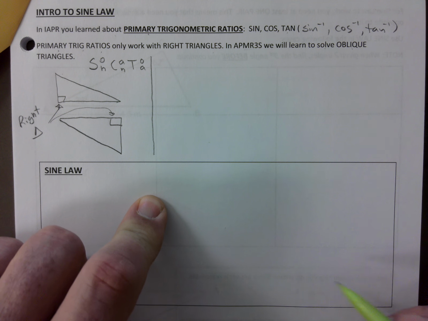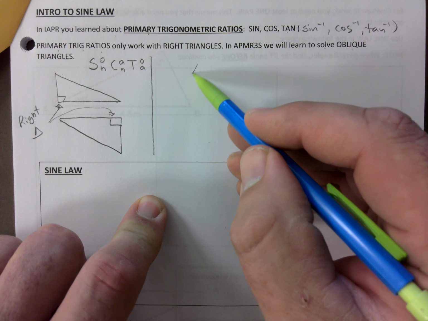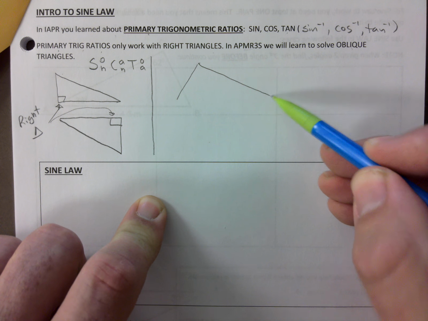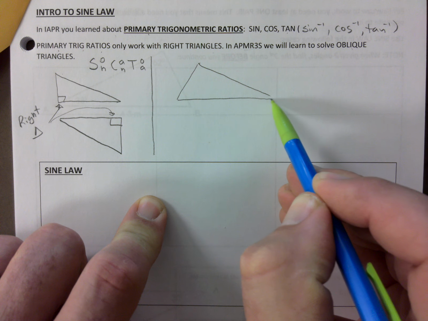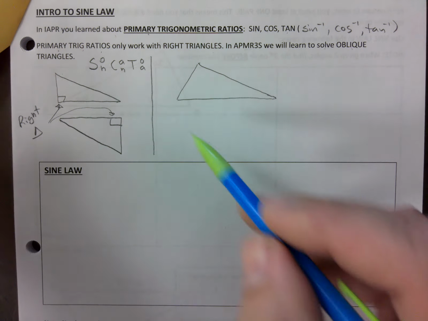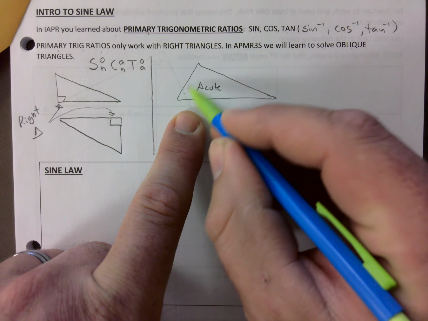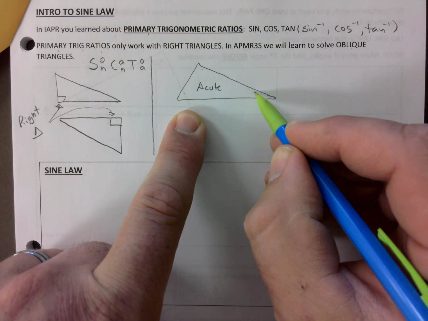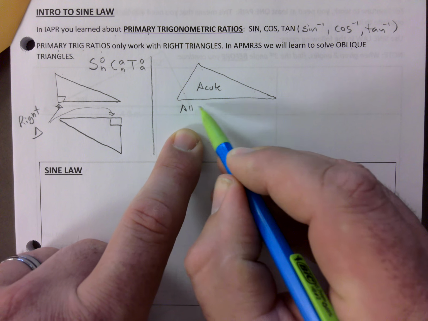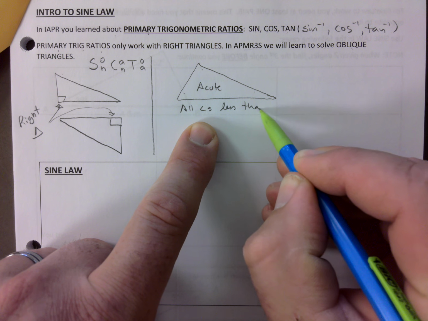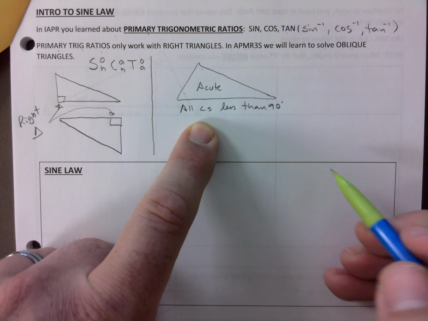We're going to now talk about oblique. In the oblique category, you don't have a 90. So you could have something like this. Don't just get stuck on this, but this would be an acute triangle where every angle is less than 90 degrees.